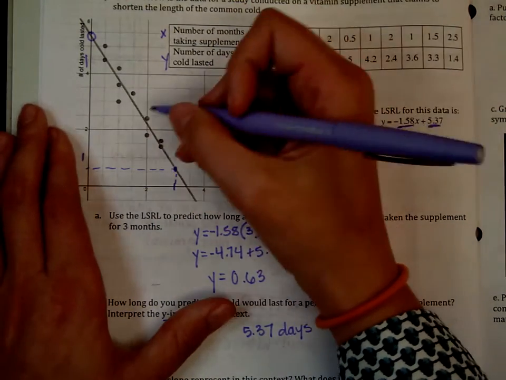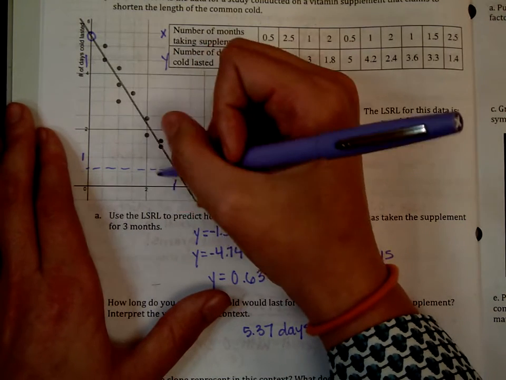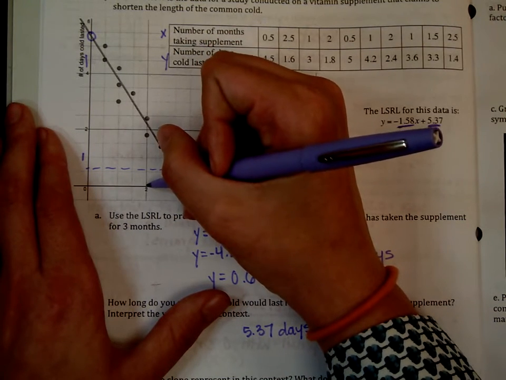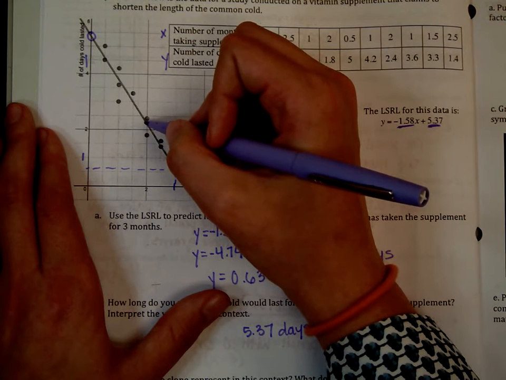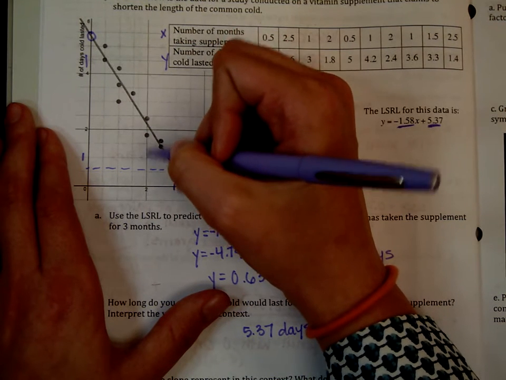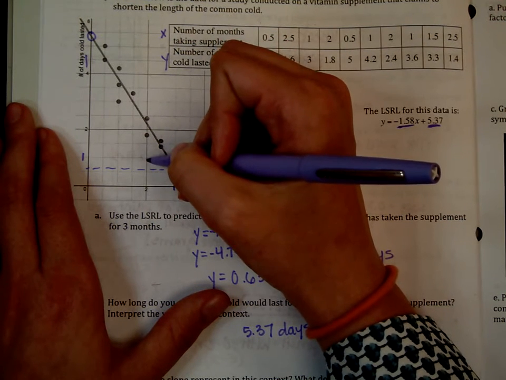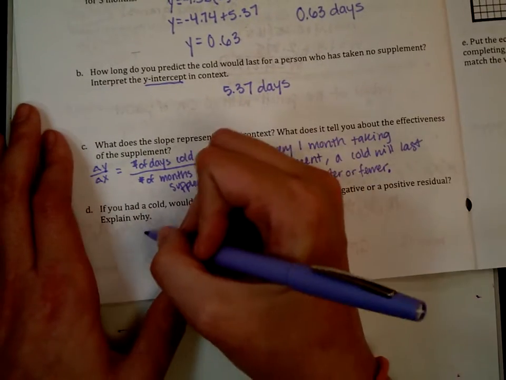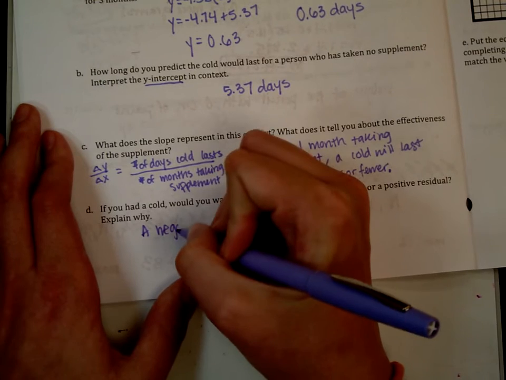Let's say I had taken the supplement for 2 months. I would want my cold to last as few days as possible. So I would want my cold to be underneath the line. So I want my cold to have a negative residual.